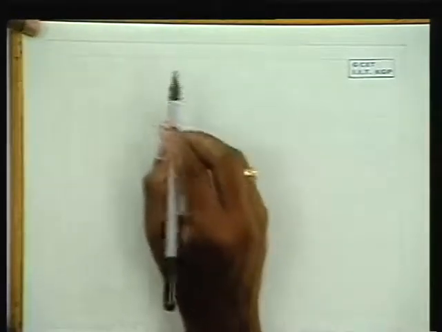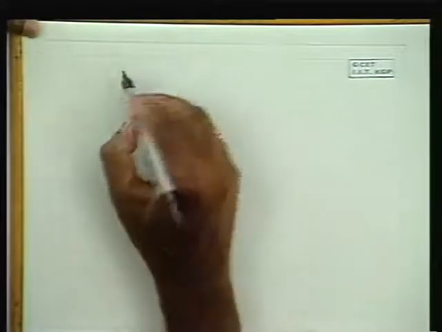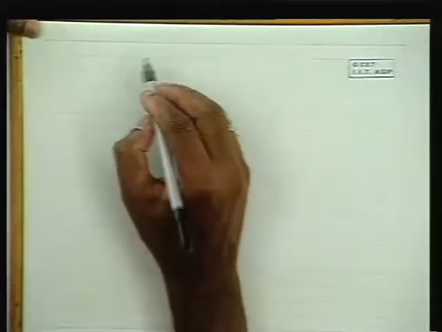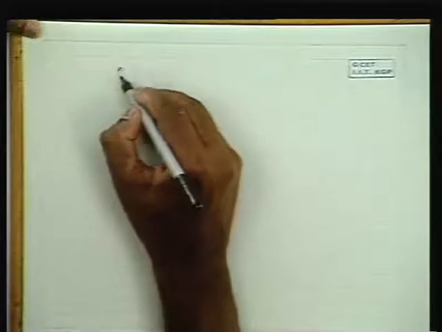Now let us see the effect of feedback on output impedance.